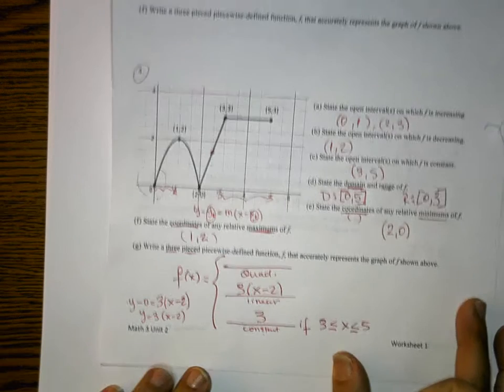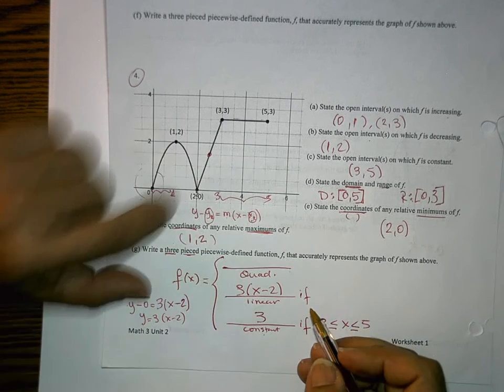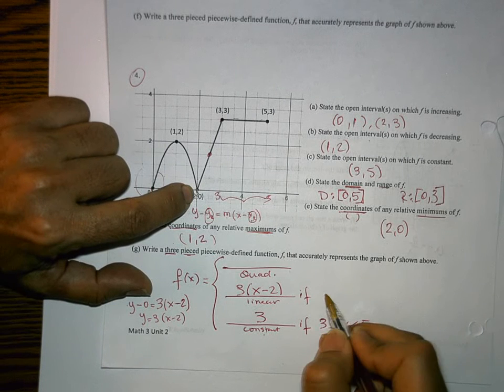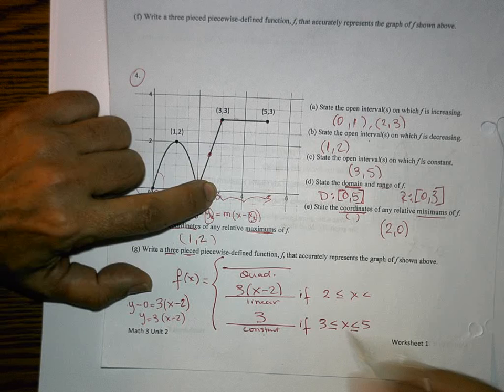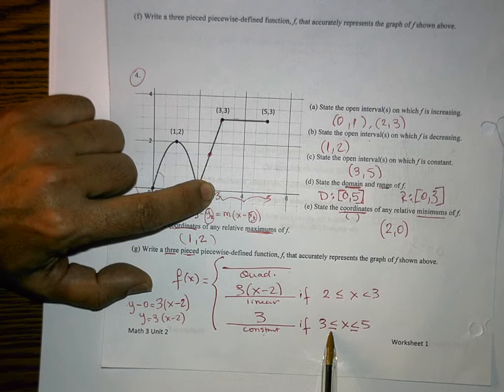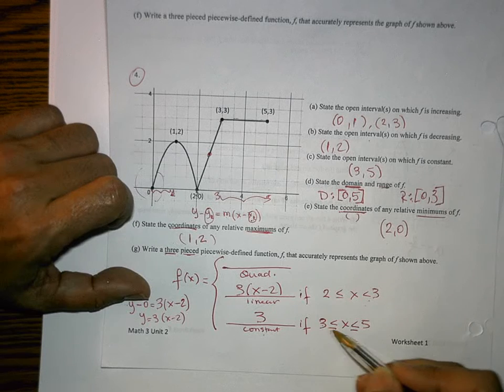And this function only lives from 2, all the x values, all the way to 3. Because I already included the 3 here, I cannot include the 3 here. Okay, only gets 3 in one of the graphs.